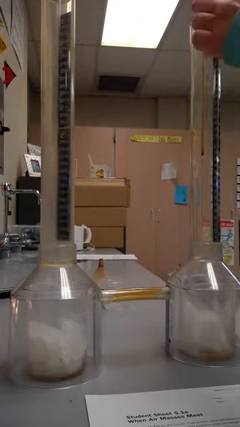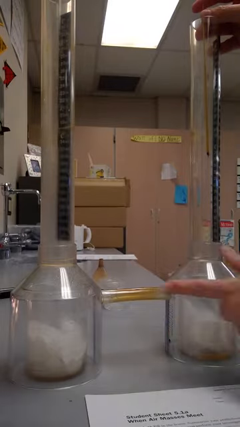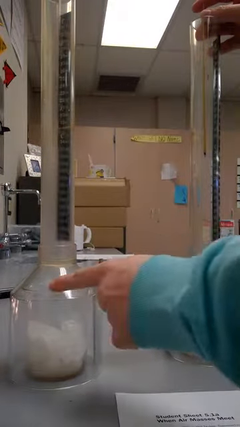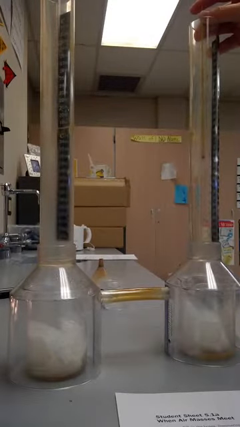Again, I'm looking at the smoke. Is it collecting in the tube? Is it collecting in the chamber? Is it moving over and starting to collect in this chamber? Is it by chance coming out this other side? I know this is a little bit difficult to see.